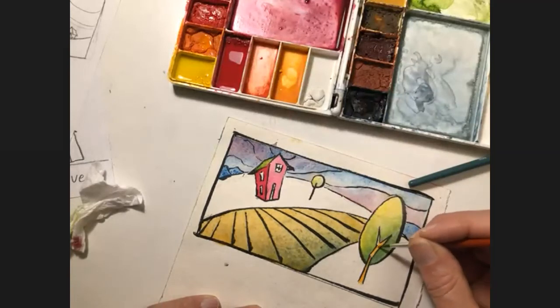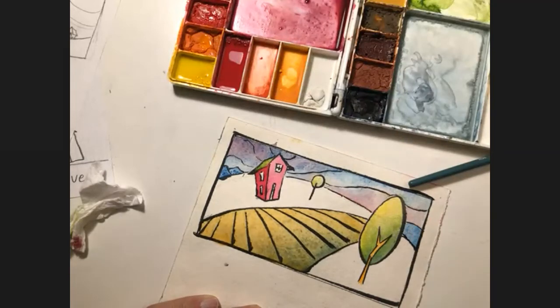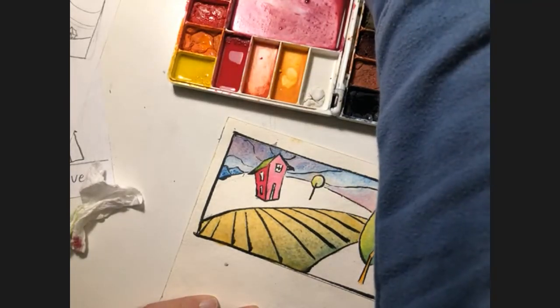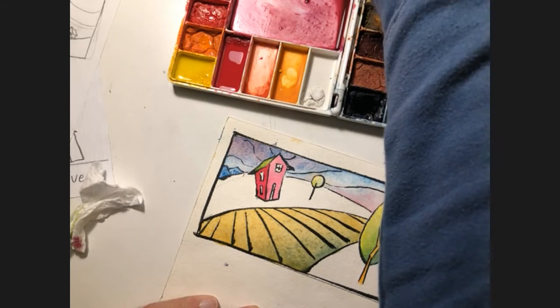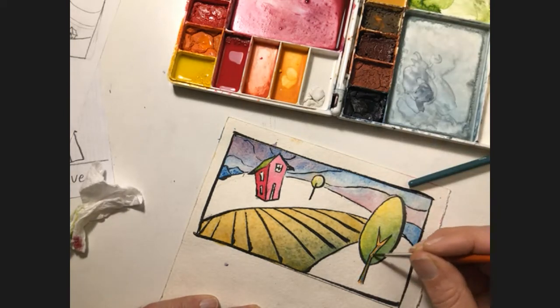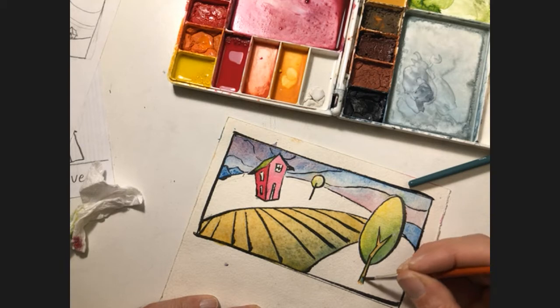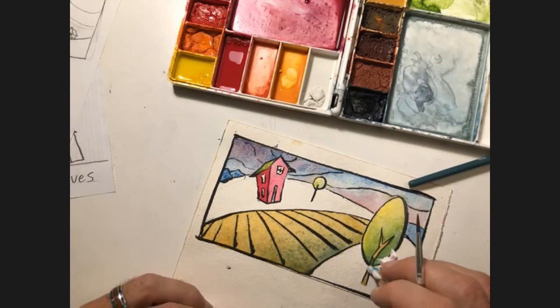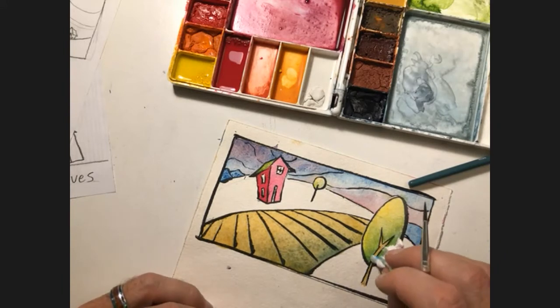So I'll just lay in some orange, and I'm going to add just a hint of blue. And maybe it's a little too much. There we go.